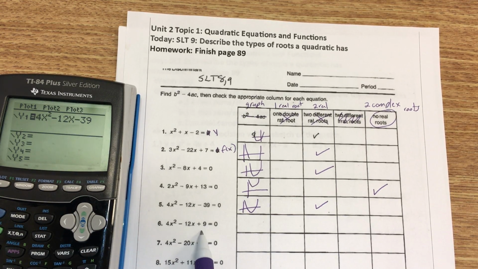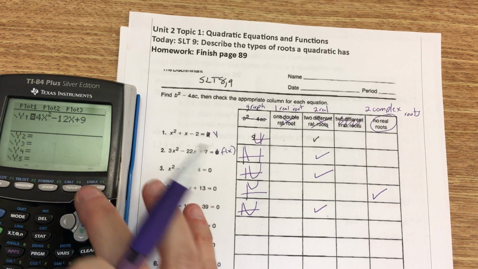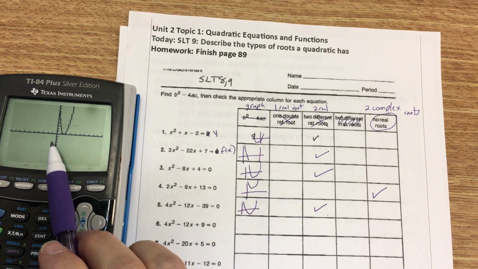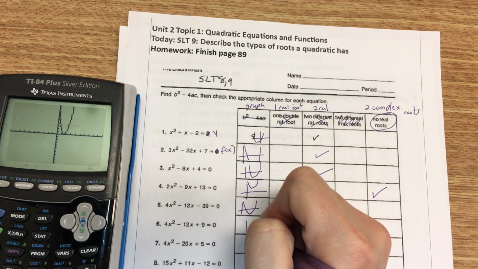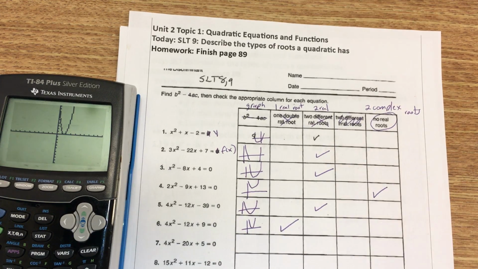Oh, that's kind of nice. All I have to do is change that to a +9. Plus. Ooh. So now that one looks like it's only going to have 1. See how like the vertex just touches the x-axis like that? Okay. So go ahead and finish the rest of this page on your own.